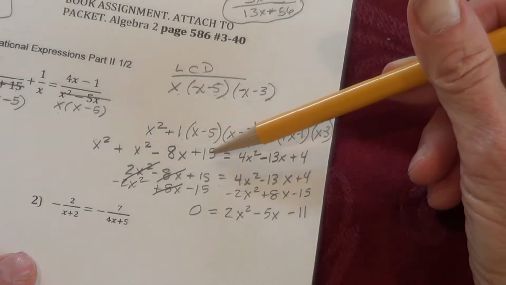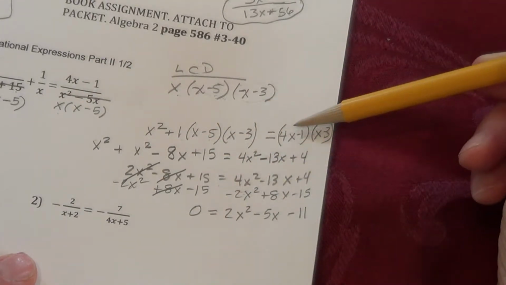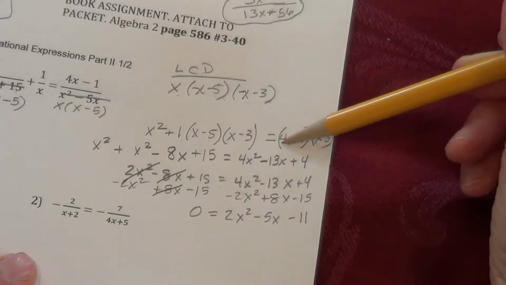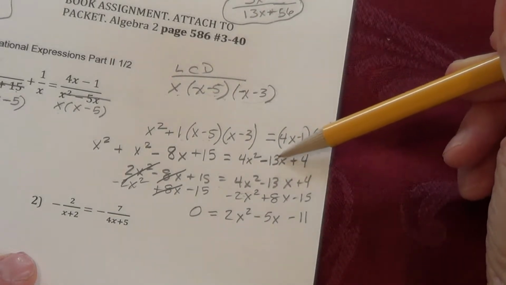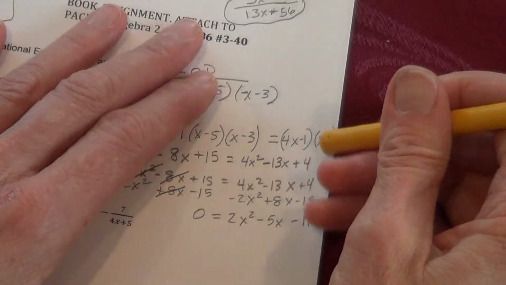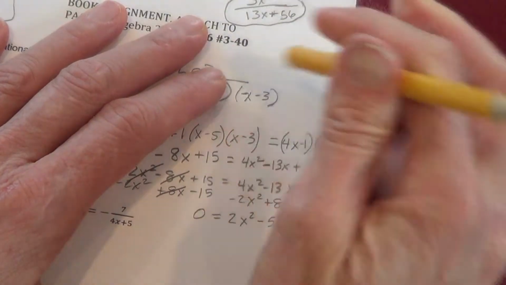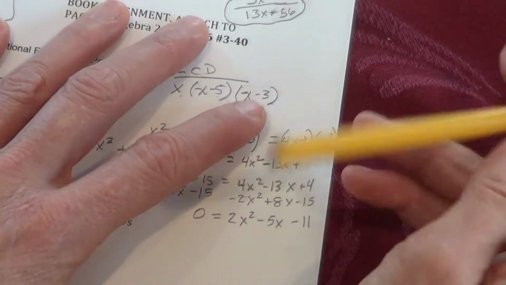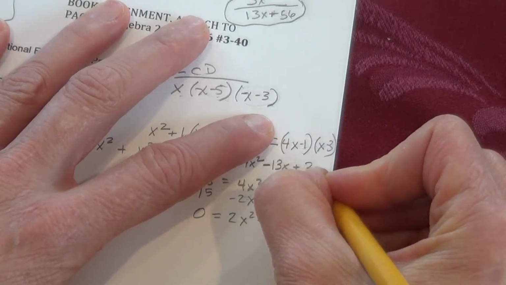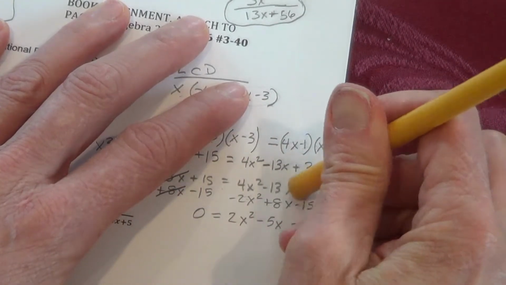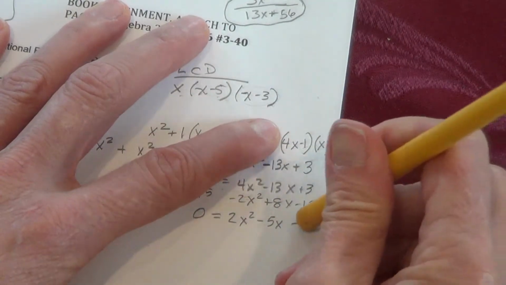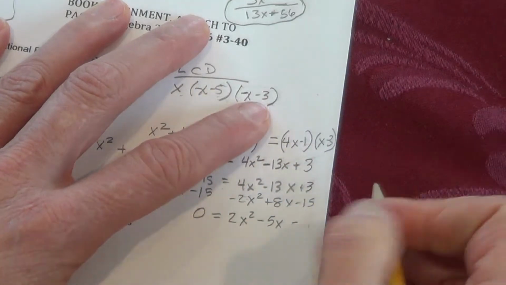minus 8x plus 15 equals x times x, 4x squared. Negative 12x and a negative 1x would be negative 13x. Oh, there's the error. I so apologize. 3 times negative 1 is negative 3, times negative 1 is a positive 3. Wow, I must be tired this morning. So we have a positive 3 here, minus 15, which makes a negative 12.